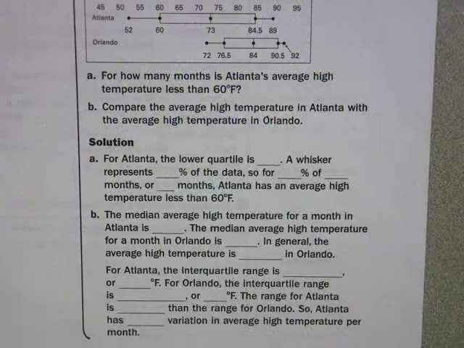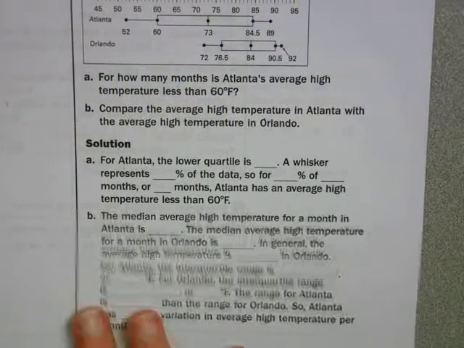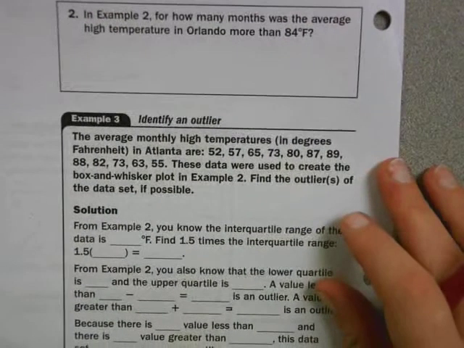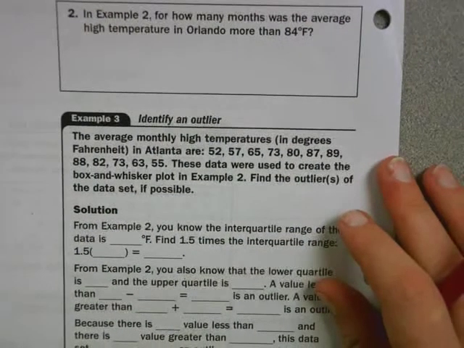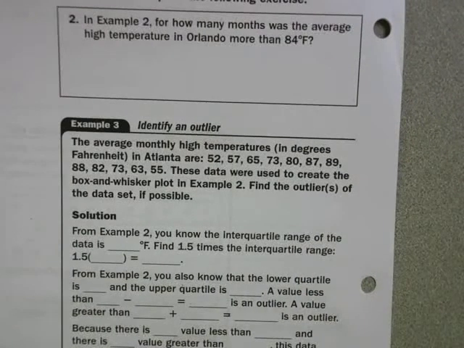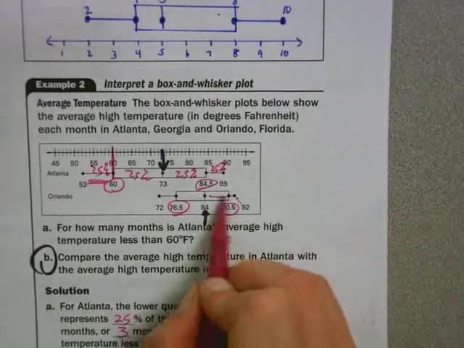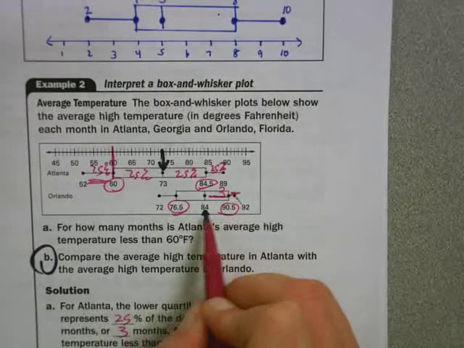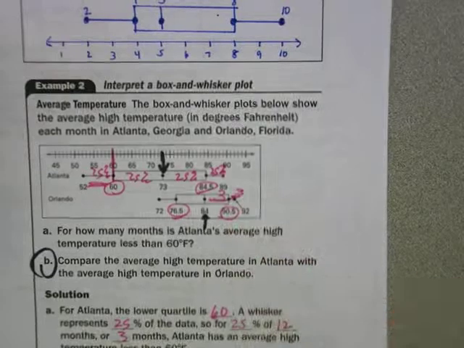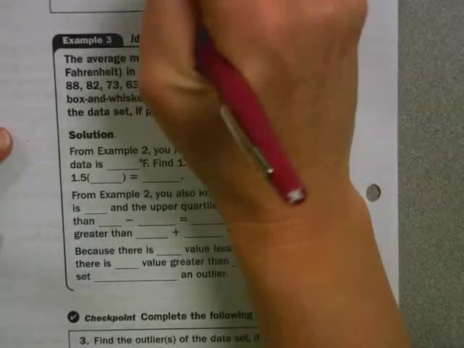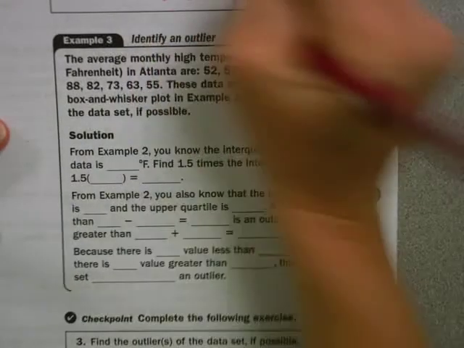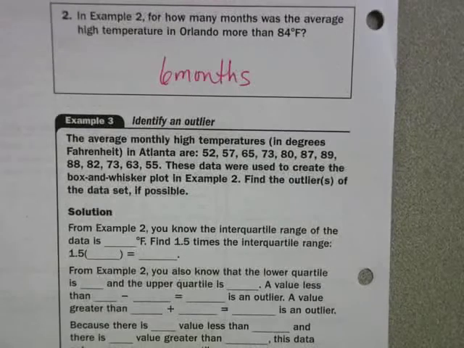All right, so my next page here, flip it. In example 2, for how many months was the average high temperature in Orlando more than 84 degrees? In example 2, okay. How many months was Orlando more than 84? Right here and right here. So a quarter of the data is 3 months, a quarter of the data is 3 months. 3 plus 3 is what? 6 months. There you go.